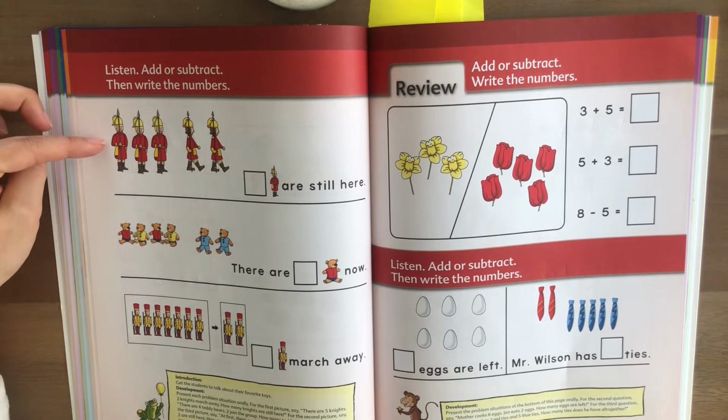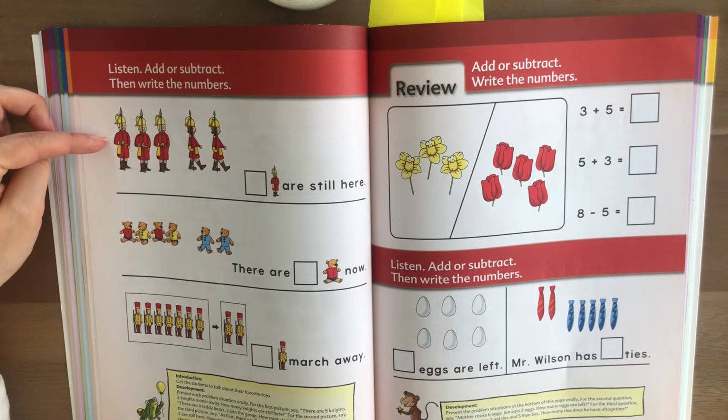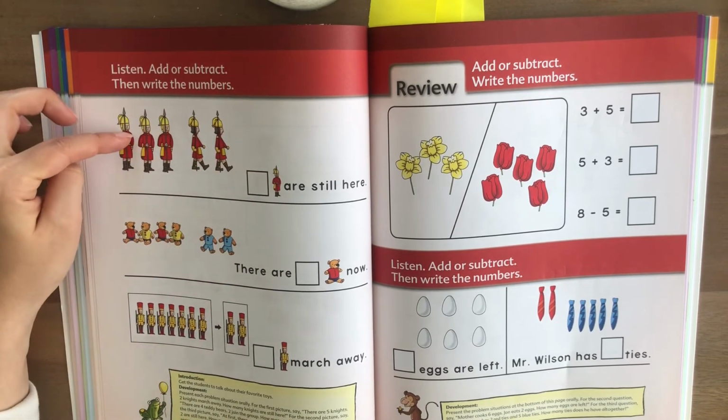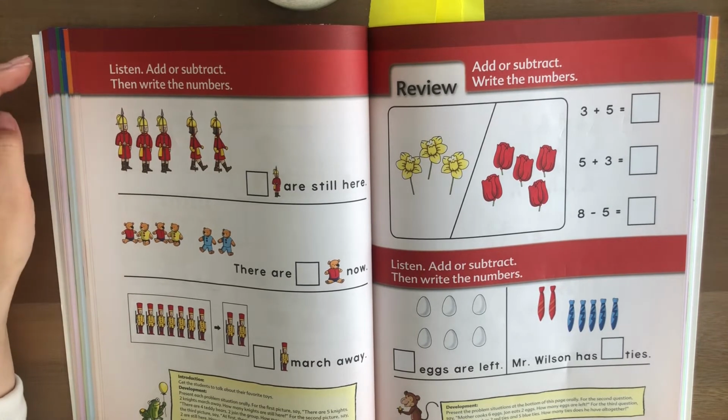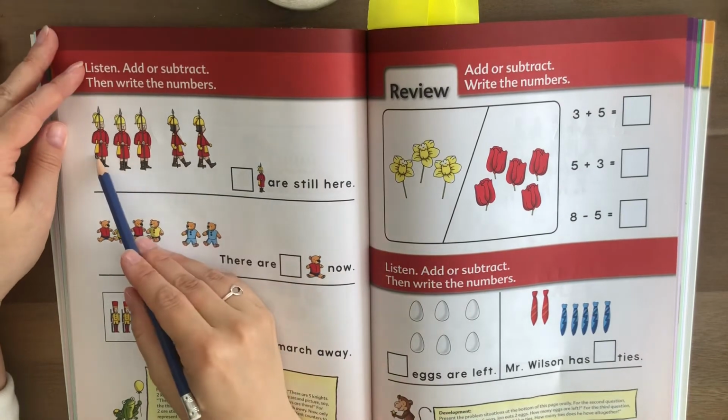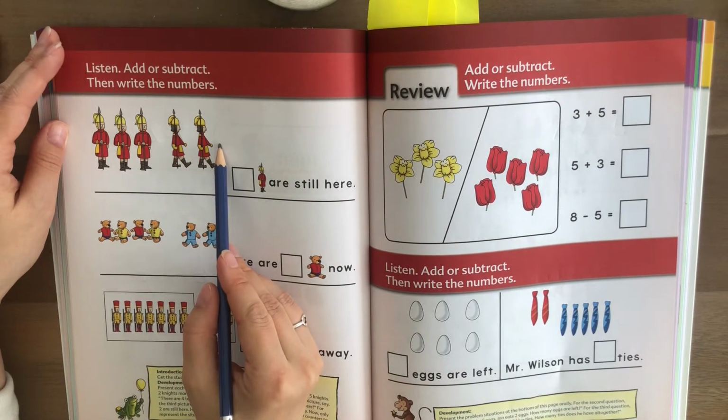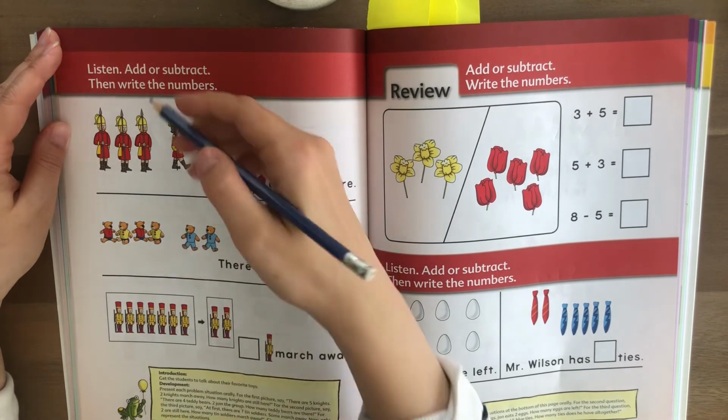All right, let's look at the first picture. There are 5 knights. 2 knights march away. How many knights are still there? So we had 5 knights all together, boys and girls, and then these 2 march away.